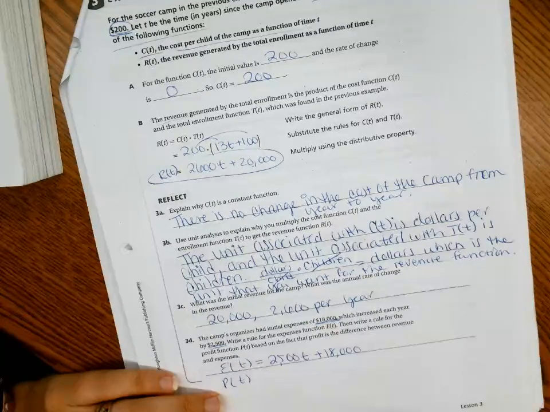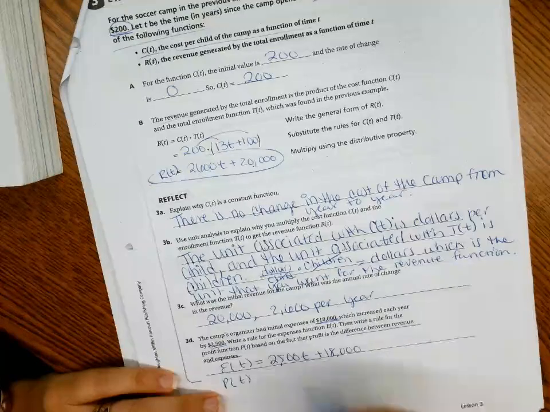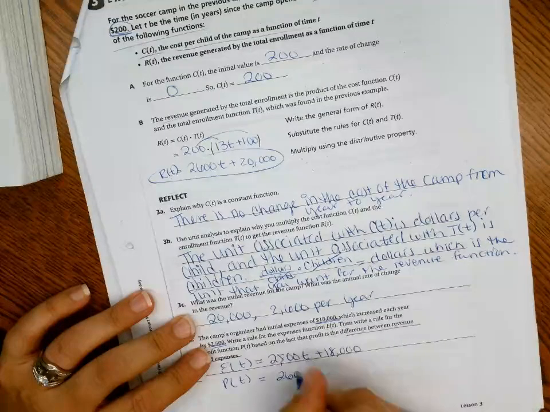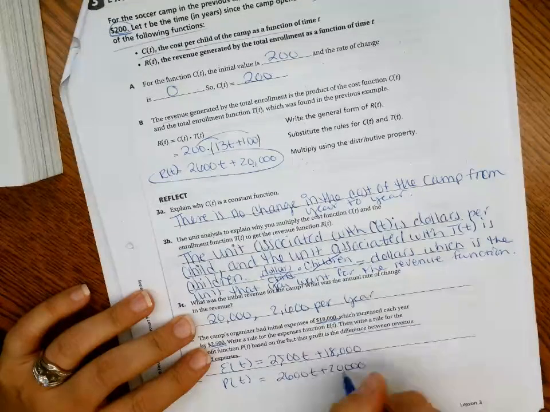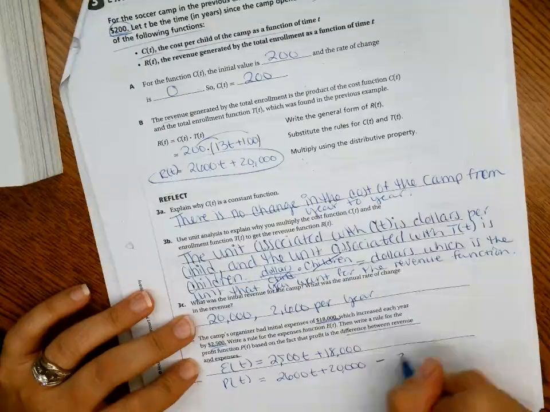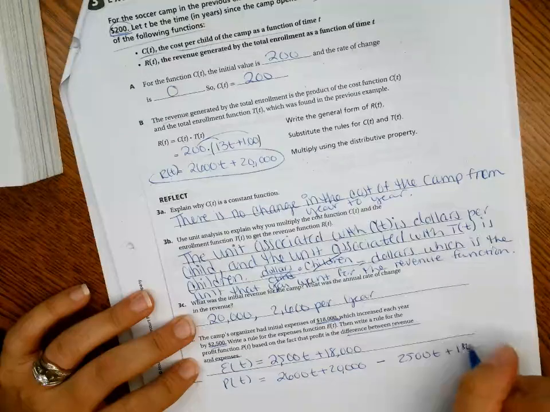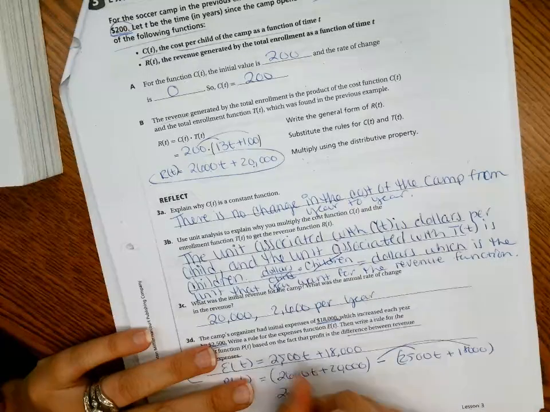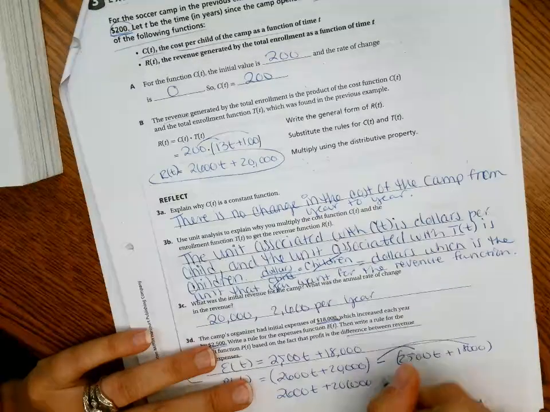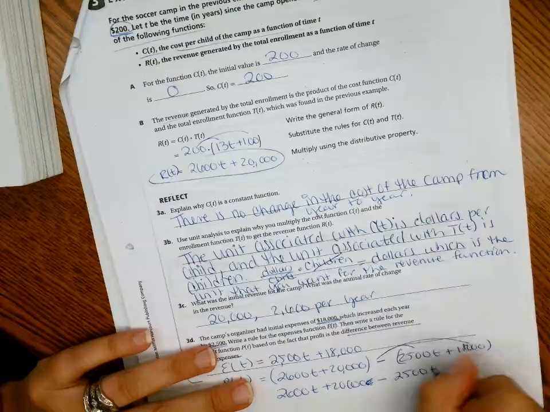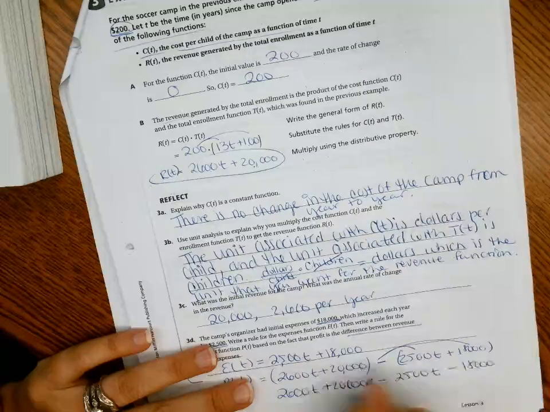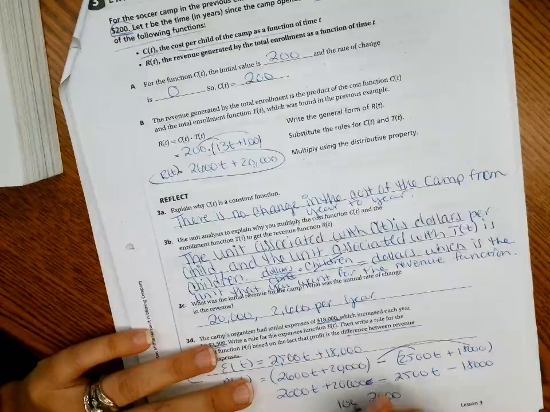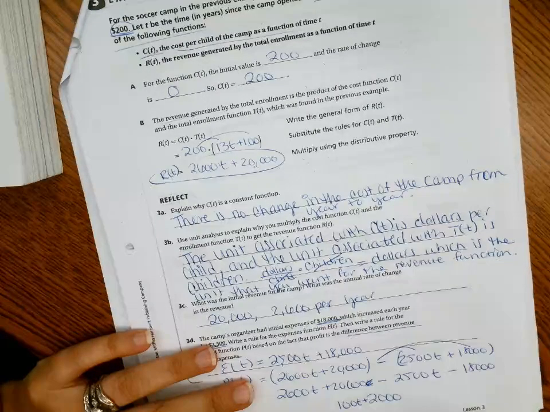And then a rule for profit. So the profit is the difference between revenue and expenses. So your revenue, right here, minus expenses. Right? Distribute your negative. 2,600t plus 20,000 minus 2,500t minus 18,000. 20,000 minus 18,000 is 2,000. 2,600 minus 2,500 is 100t plus 2,000. Does that make sense?